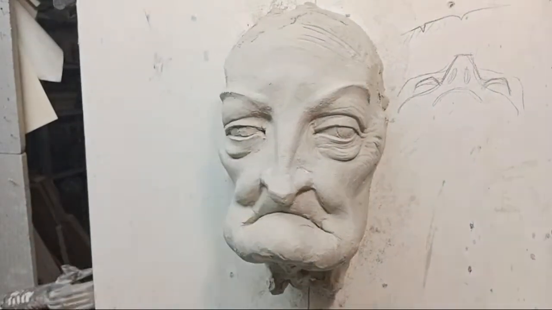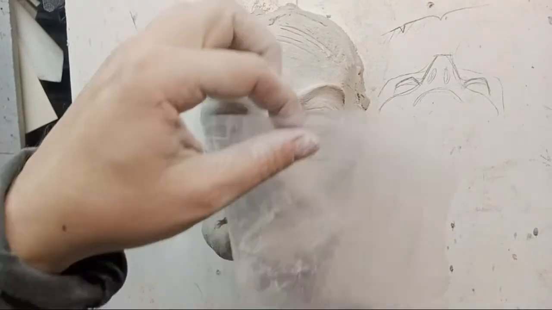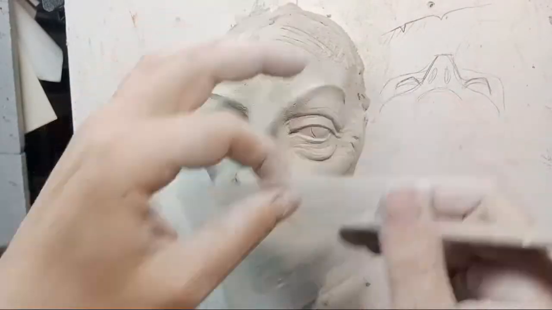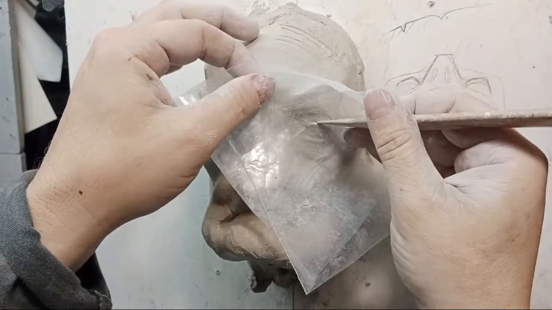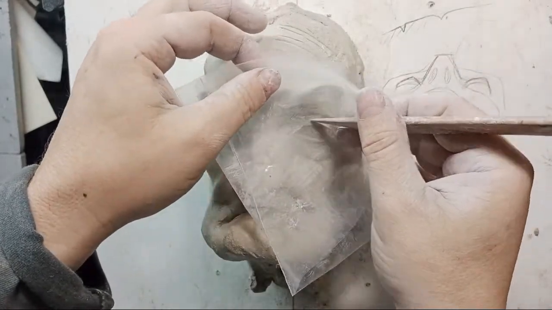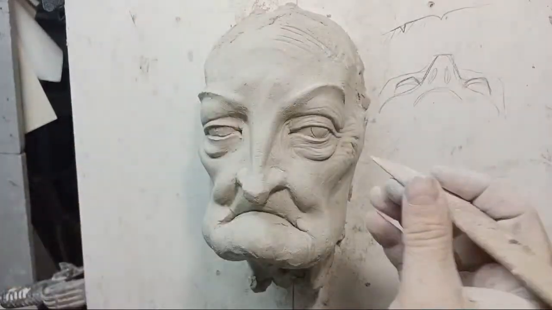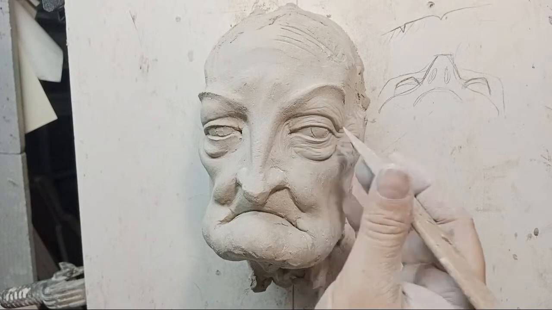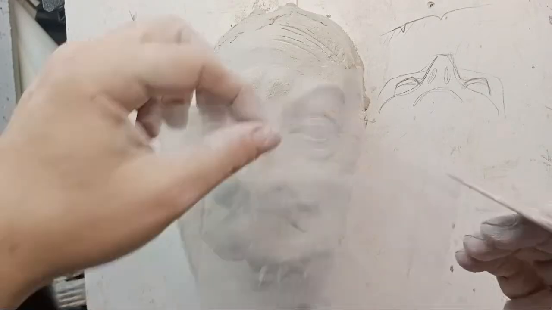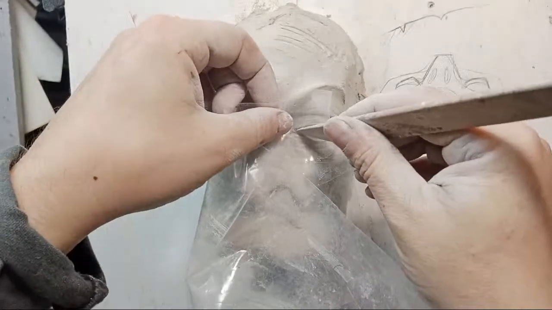Okay, let's make the other eye because we risk to lose it. And one thing I like to make also is this line very parallel because it's making this light here and it's giving more impression of thin skin.